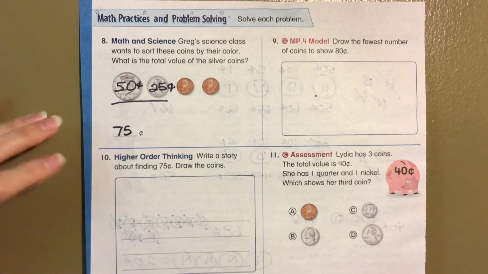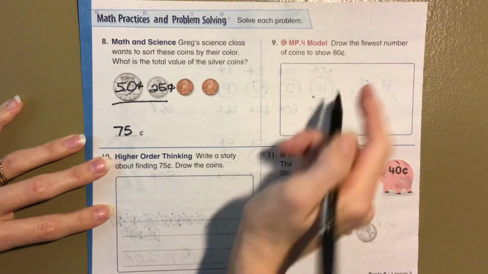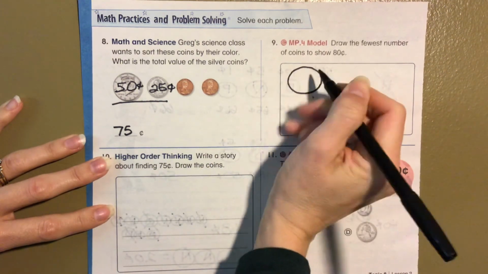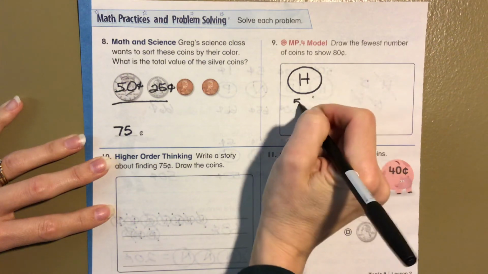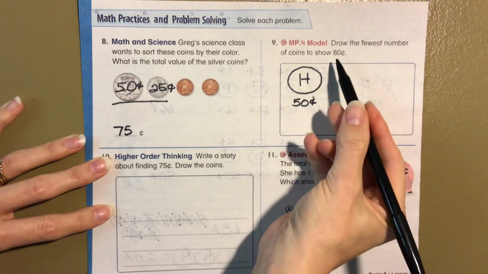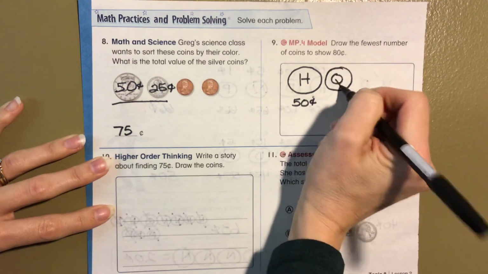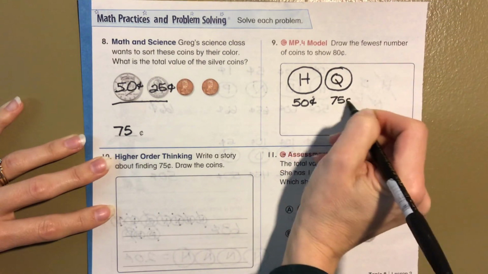Okay. Number 9, draw the fewest number of coins to model 80 cents. So what we want to do is start with the biggest number first. So what is the largest coin that we have? Okay, so we have a $50. A $50 is worth 50 cents. Now our next biggest coin after a $50 is a quarter. So 50 plus 25 is 75. It'll still keep us under 80. So let's do a quarter. That gets us to 75 cents.